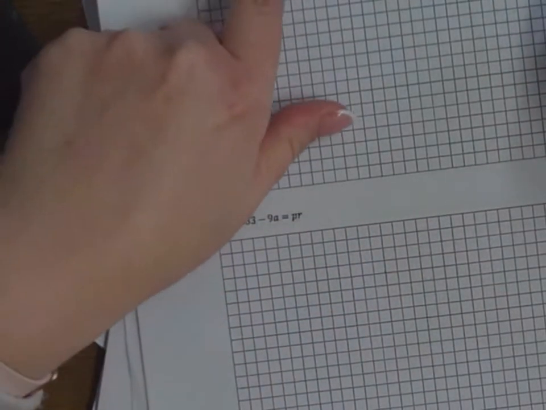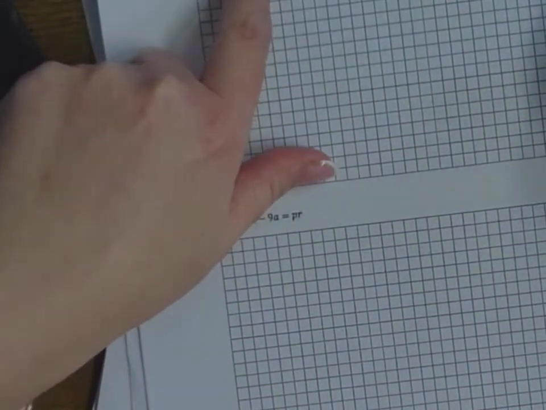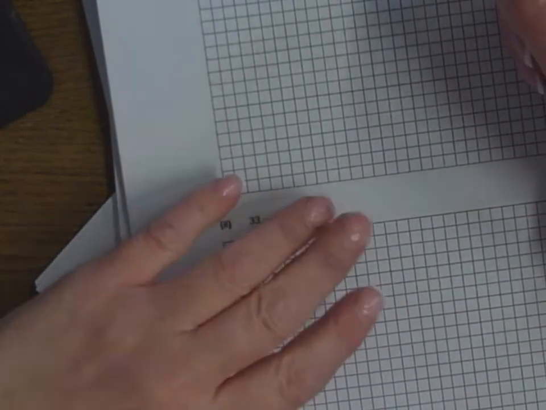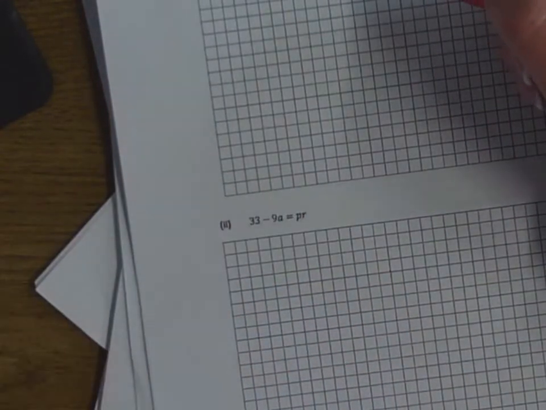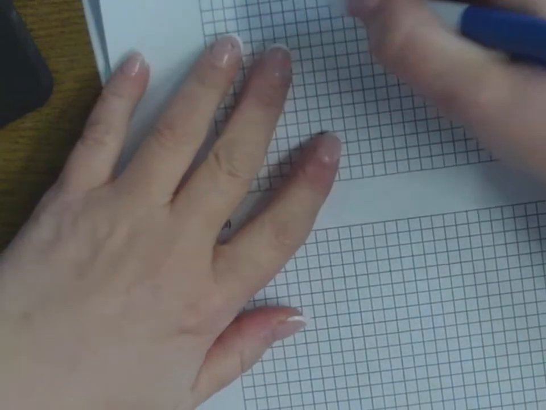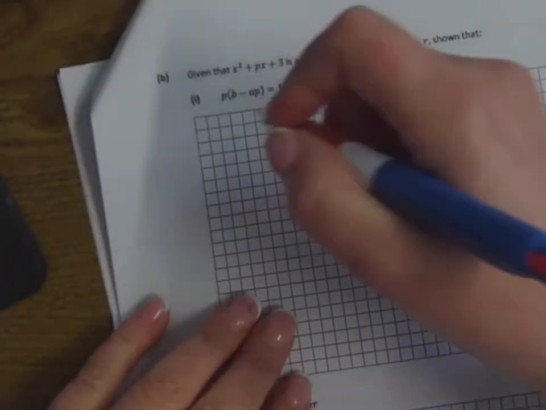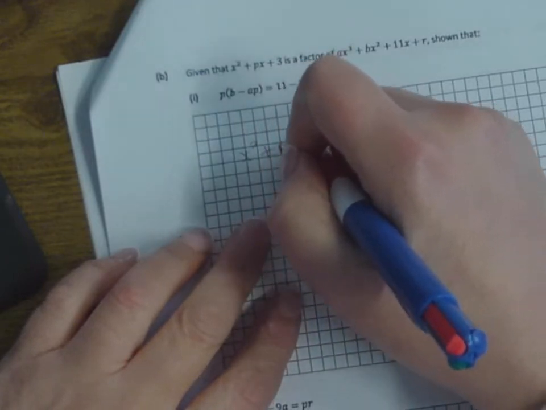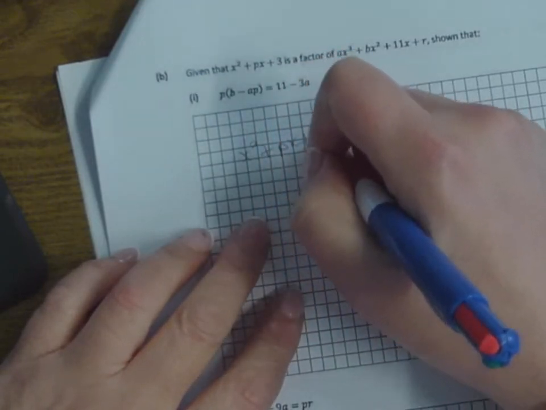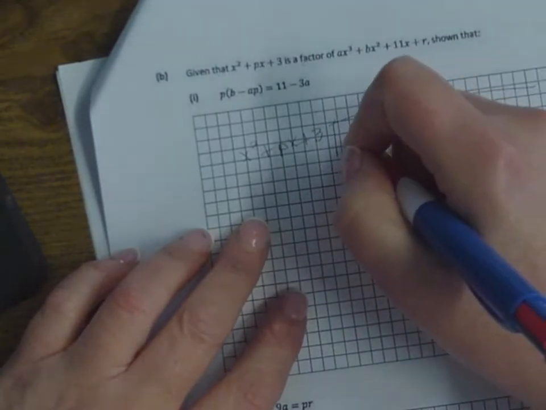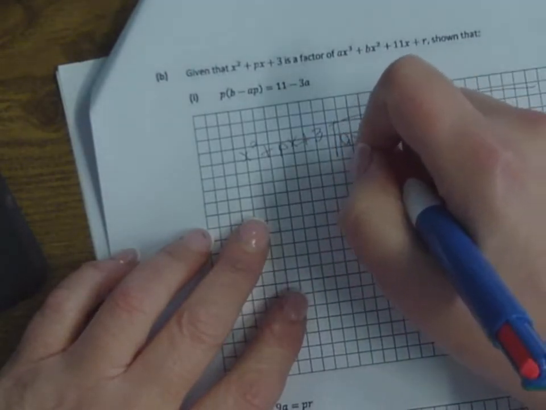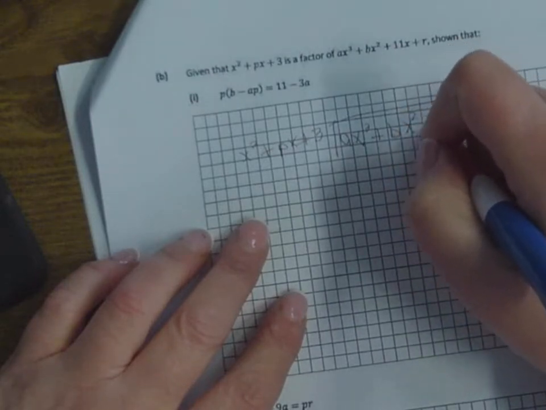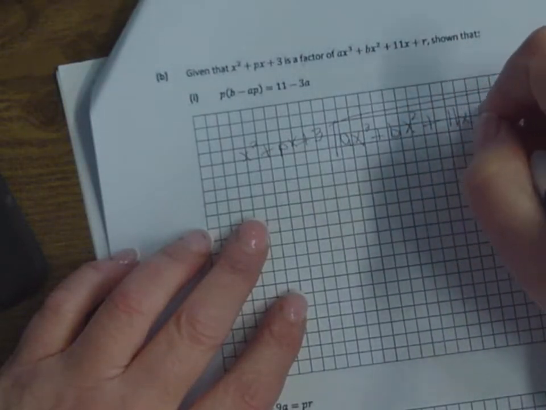Right, this is a factor of this, and show this. So if it's a factor, girls, it divides in evenly. That's the story with a factor, so you need to do long division. I want to divide x squared plus px plus 3 into ax cubed plus bx squared plus 11x plus r.